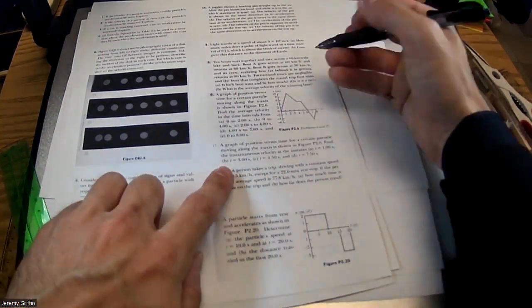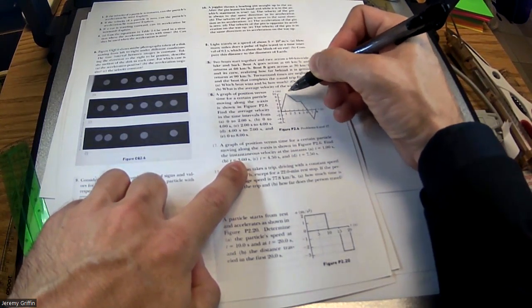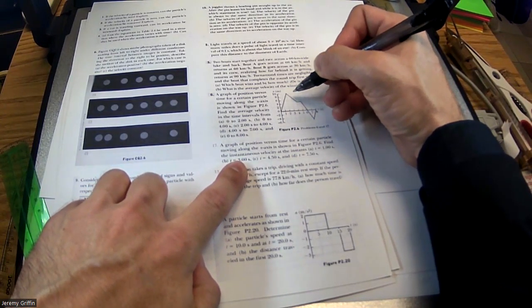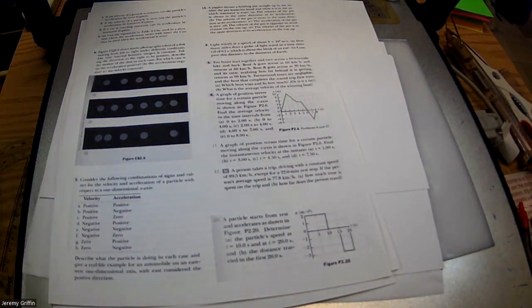What about at the 3 second mark? At the 3 second mark, could you just do rise over run of this segment here and get the instantaneous velocity that way? Right? Okay. So yeah, I just want you guys to see that in principle you could do that.